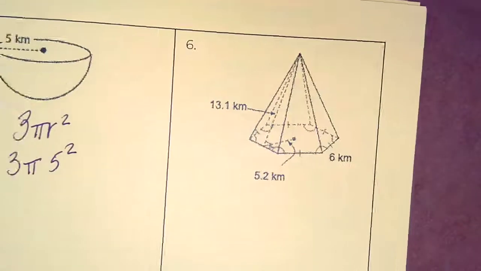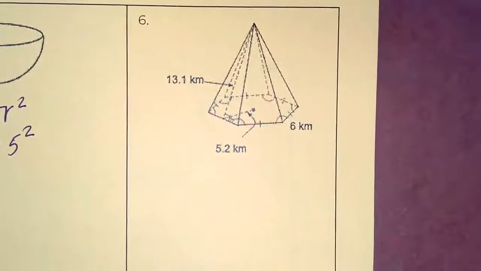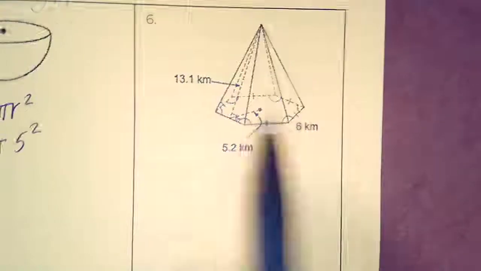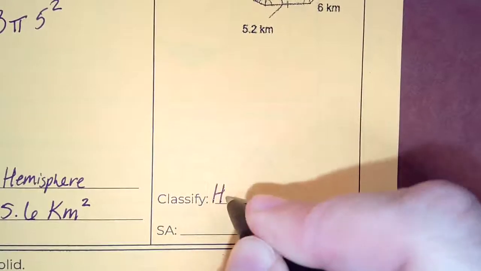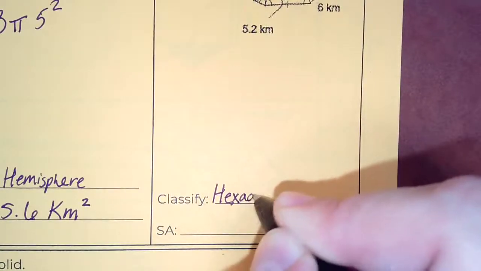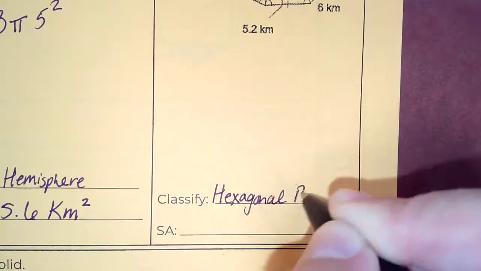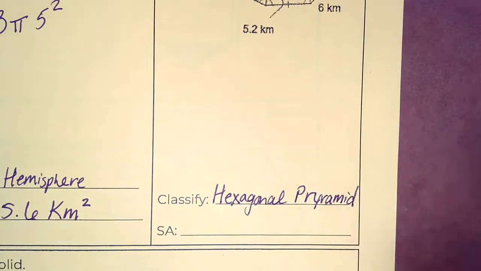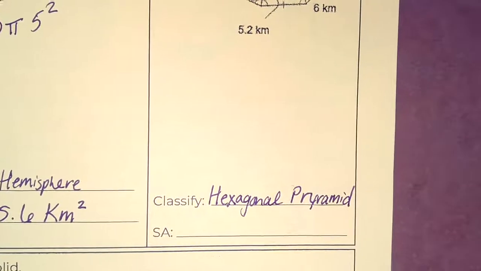The last one. This is a pyramid, and we name it by its base. So its base has 6 sides. So it's a hexagon, or hexagonal pyramid. Pyramid because it comes to a point.